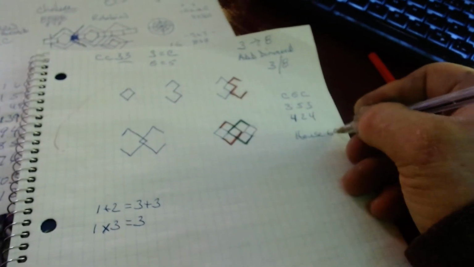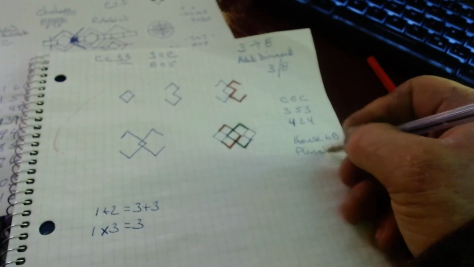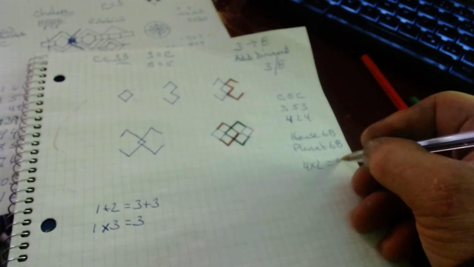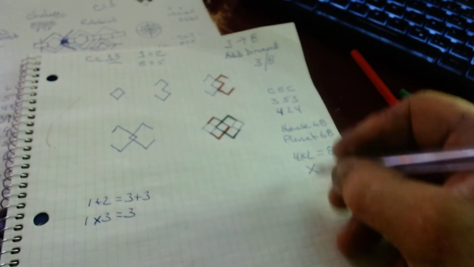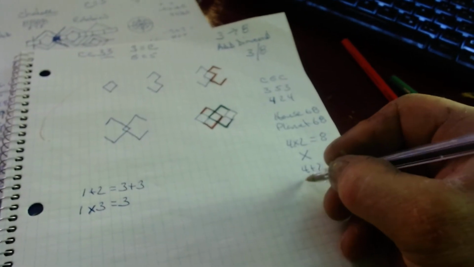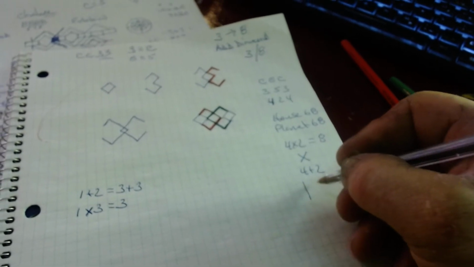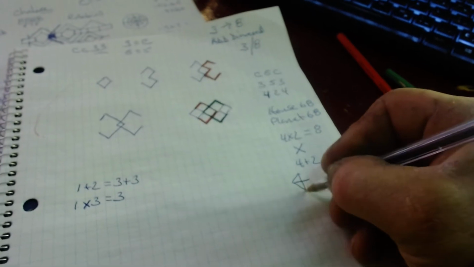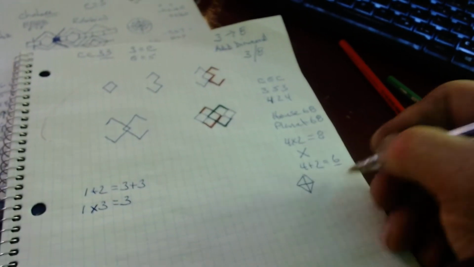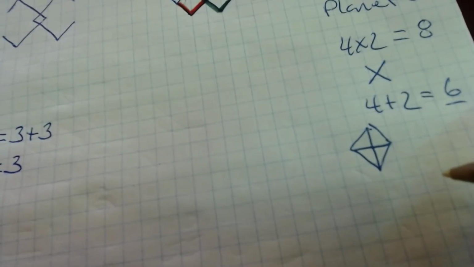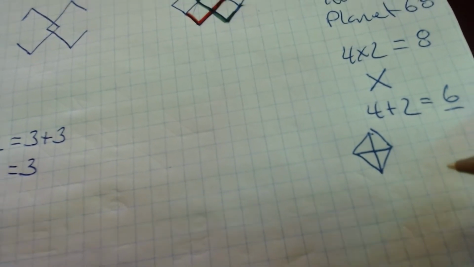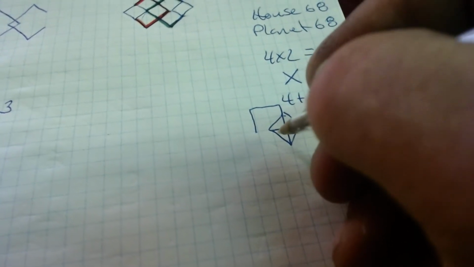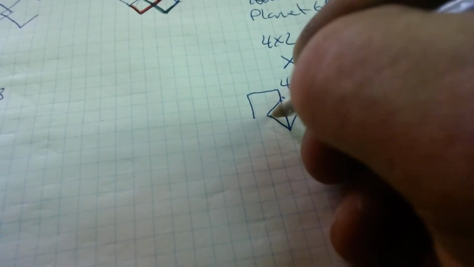House 68, planet 68. 4 times 2 equals 8. 4 plus 2 equals 6. This is the half-life. The rest of this, if you really want to know where the design should be made up, is right over here.